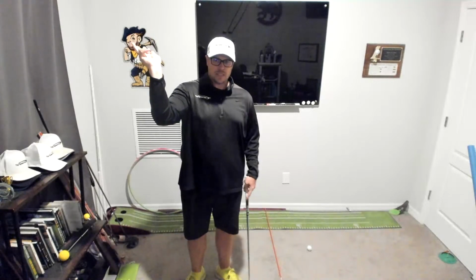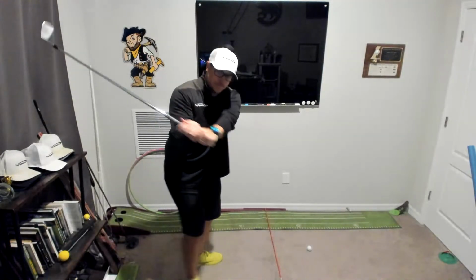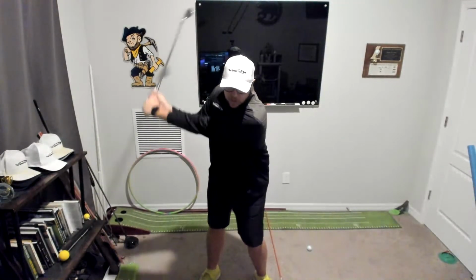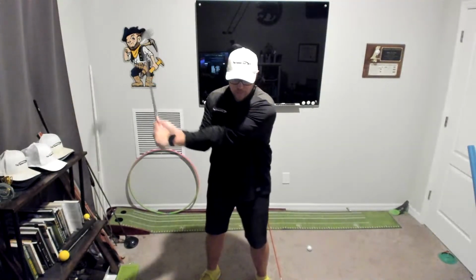So trail arm about 90 degrees, give or take is fine. Trail wrist is going to be extended back. The amount of extension in your trail wrist can vary, but generally it's going to be bent back around 60 degrees. Now, as I'm coming down, my trail arm is going to stay at that 90 degrees until about halfway down. The trail wrist again is going to stay close to that 60 degrees bent back until halfway down.